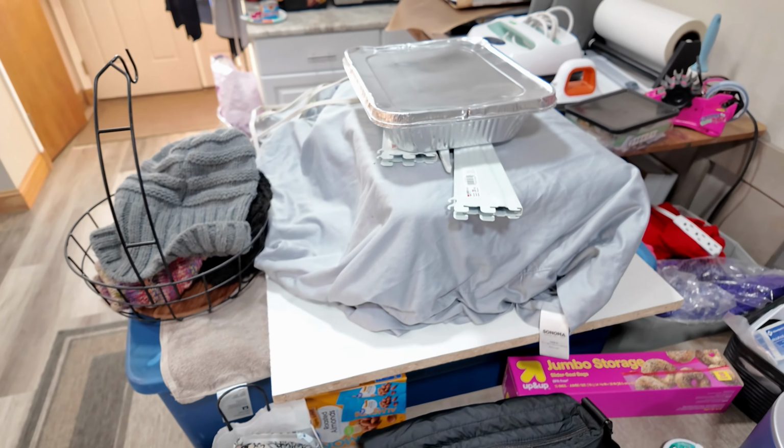Because of that, I haven't been able to print anything. It's been a few days. Not exactly sure how many days, but it's been a few days. My printer has been sitting wrapped up like that for a few days now.